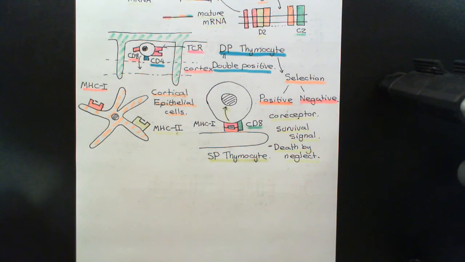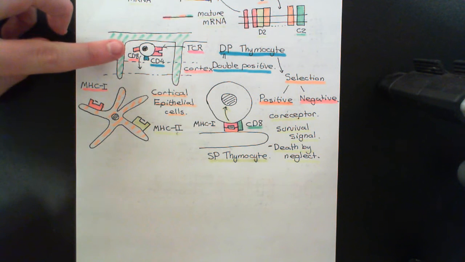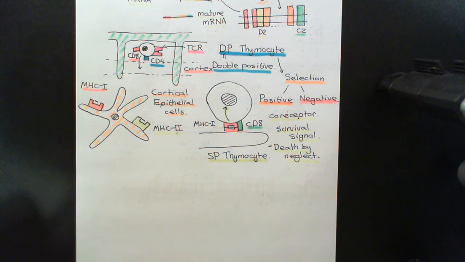So if their T cell receptor binds to MHC class 1 peptide complexes, then they'll keep the CD8 and they'll become CD8 positive thymocytes. And if their T cell receptor meanwhile binds to MHC class 2 complexes with a peptide fragment, then they'll keep the CD4 co-receptor, and they'll now be called CD4 positive thymocytes. Okay, so that's why it's rare to find a cell that has both CD4 and CD8, because generally you only need the one that's actually relevant for your T cell receptor.